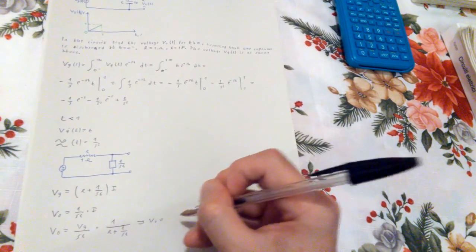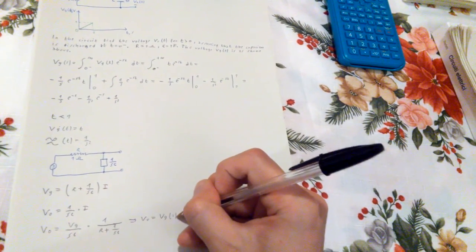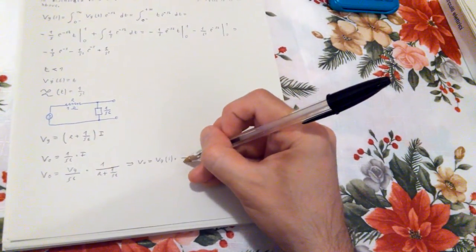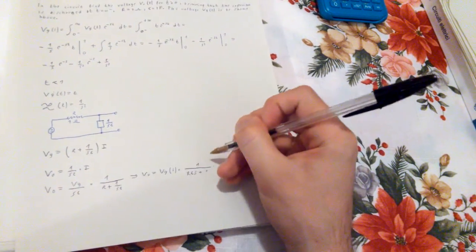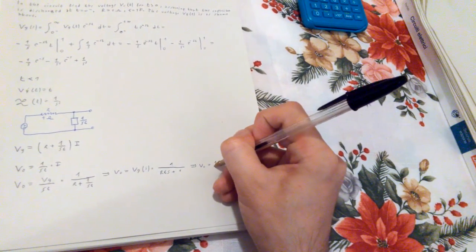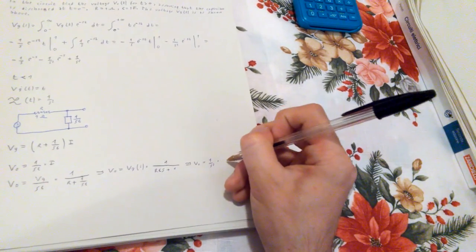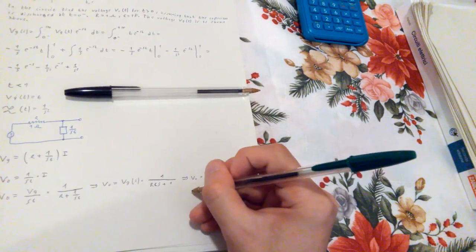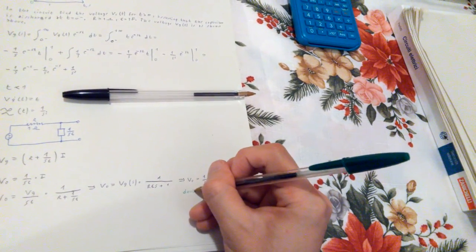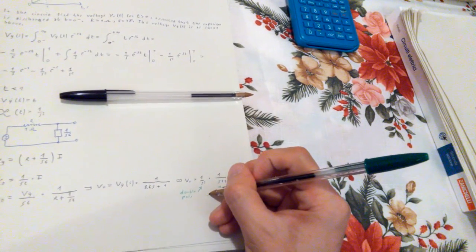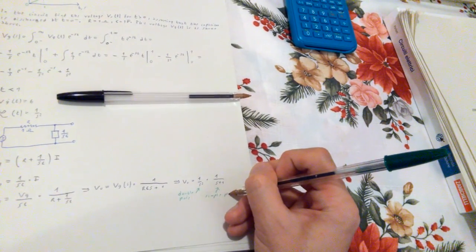which gives us V0 equal to Vg of S times 1 over RCS plus 1, and therefore we have that V0 is equal to 1 over S squared times 1 over S plus 1. So notice here that this one is a double pole, and this one over here instead is a simple pole.